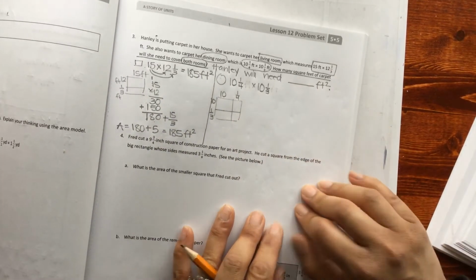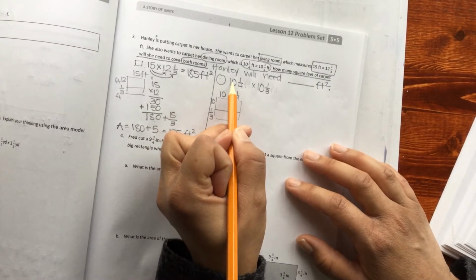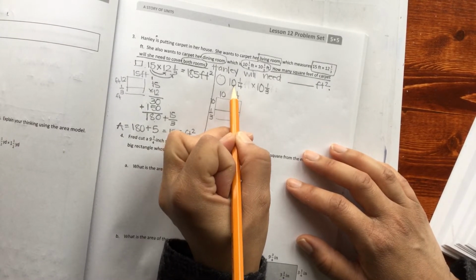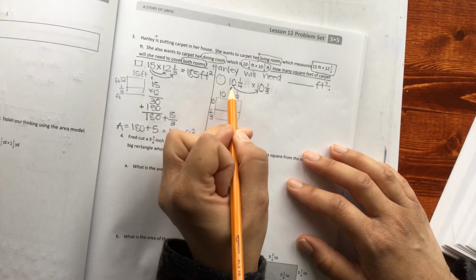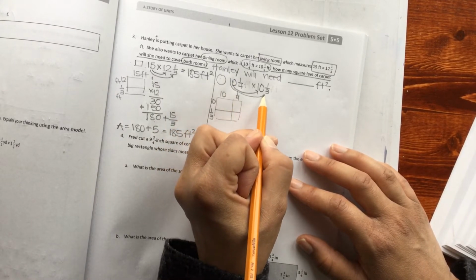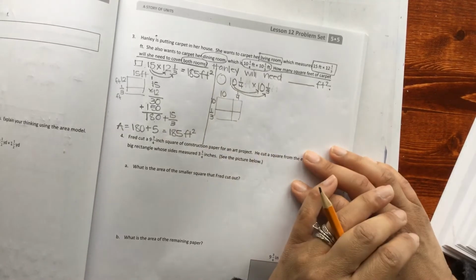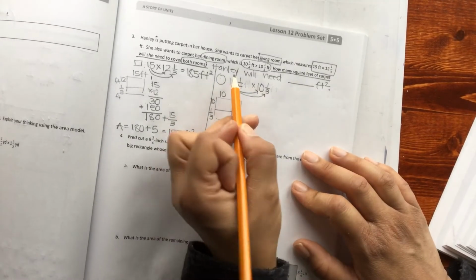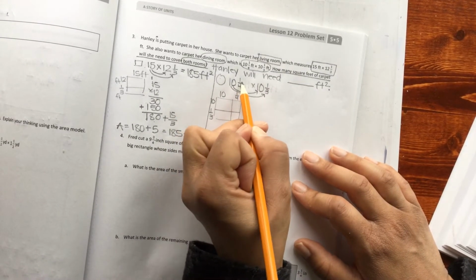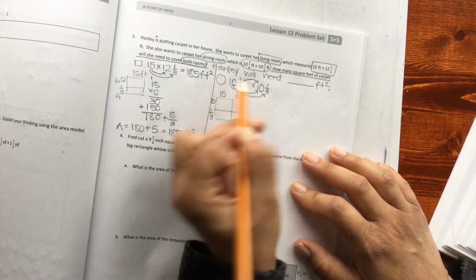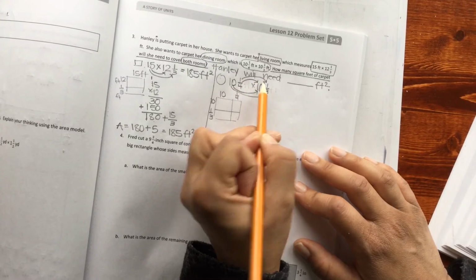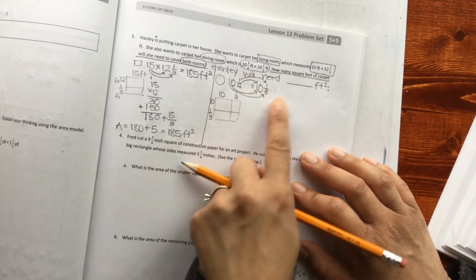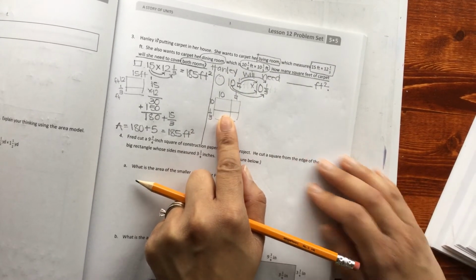One strategy: I can also think of it this way. I'm going to take this whole number and multiply it by this whole number. I'm also going to take this whole number and multiply it by that fraction. And in the same thinking, I have to take this fraction, multiply it by this whole number, and then take this fraction and multiply it by that fraction. That's essentially what we do in the area model.